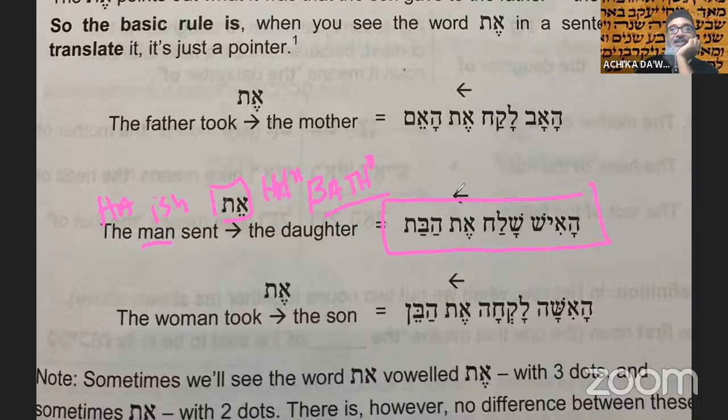See? Very simple. It's not hard, it's just a puzzle. Somebody tell me the next sentence. My Hebrew readers, go ahead.